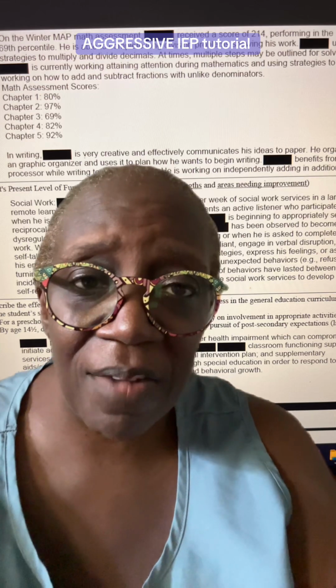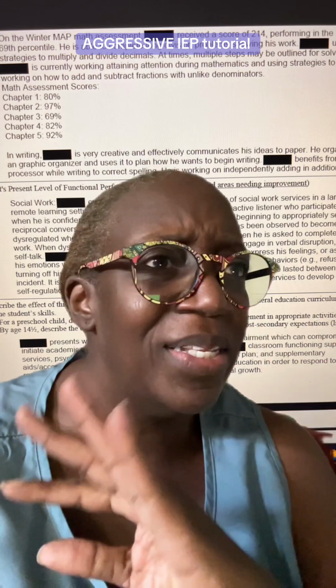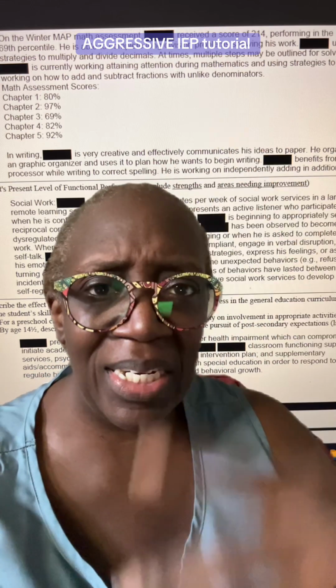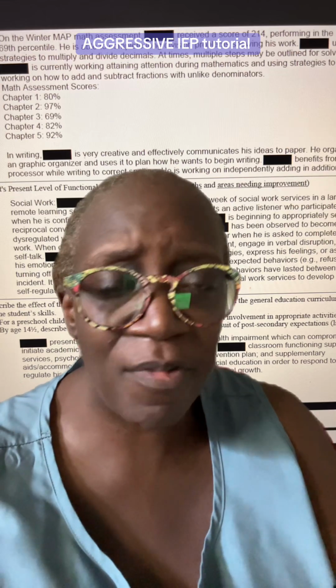We're still in the present levels section. Present levels is going to talk about test scores. It's going to talk about grades. It's basically all of the areas where your child has a need. So if your kid doesn't have any academic issues, you're probably not going to see too much in the present levels. If your kid just has a lot of behavioral things, then maybe you'll see some behavioral things. It's just how they're doing, okay?